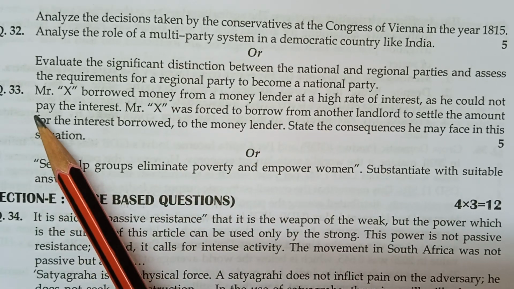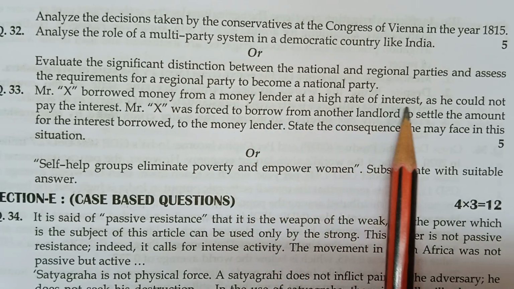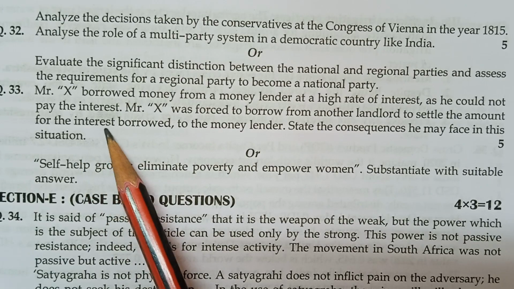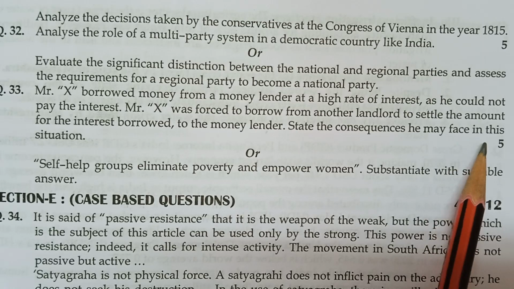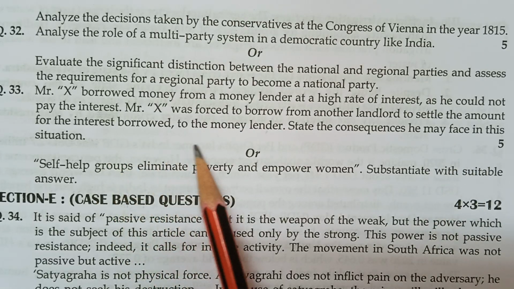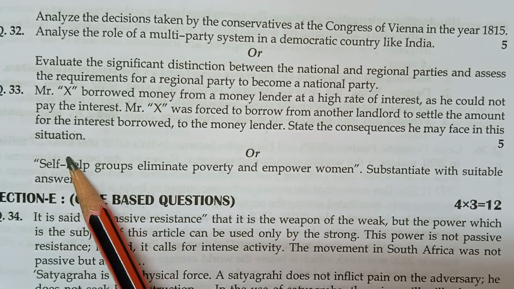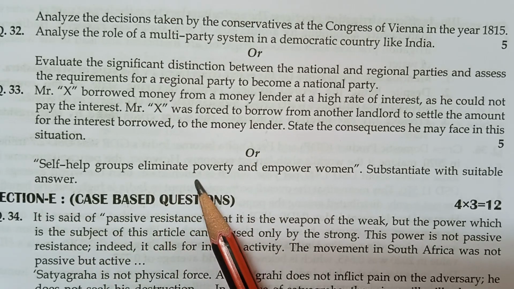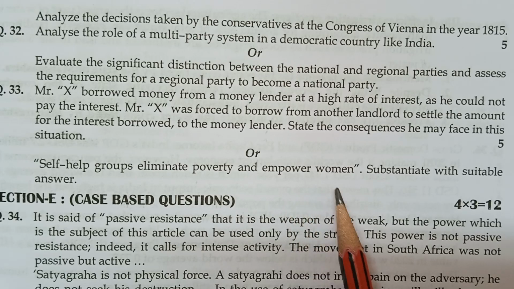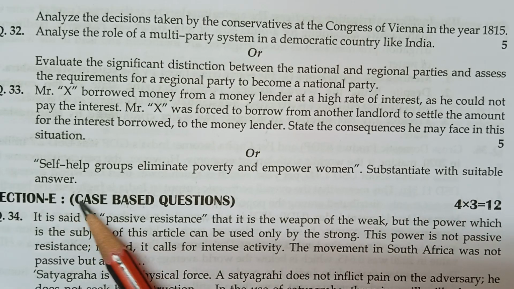Now question number 33. Mr. X borrowed money from a moneylender at a high rate of interest. As he could not pay the interest, Mr. X was forced to borrow from another landlord to settle the amount of interest owed to the moneylender. State the consequences he may face in his situation. Or the next question is: self-help groups eliminate poverty and empower women. Sustain with a suitable answer. So all these things are given here, and we have completed them.